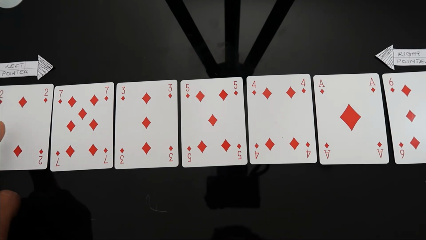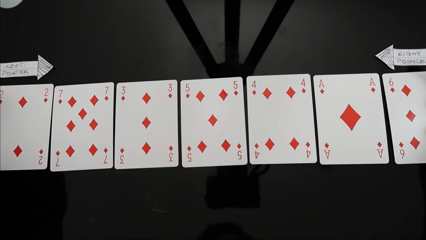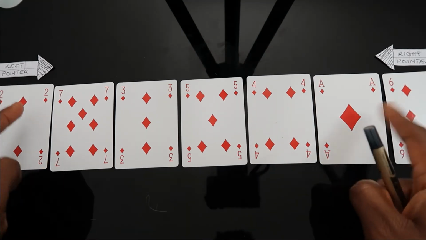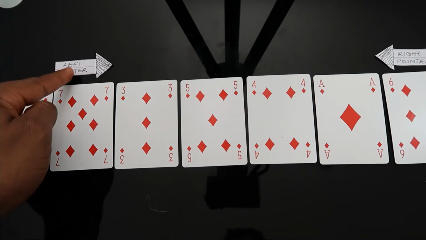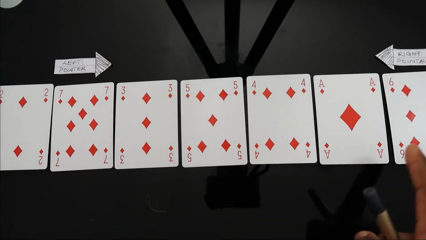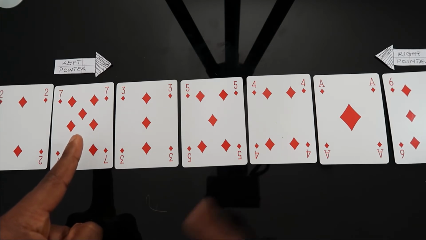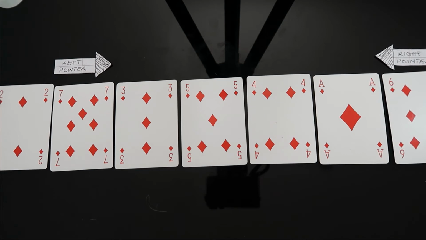We compare 2, which is the value in the left pointer, and 6, the value in our right pointer. We can of course tell that 2 is smaller than 6, so our left pointer will move 1 place to the right. Okay, and then we compare 7 and 6. Now 7 here is larger than 6. Because 7 is larger than 6, we would have to swap.